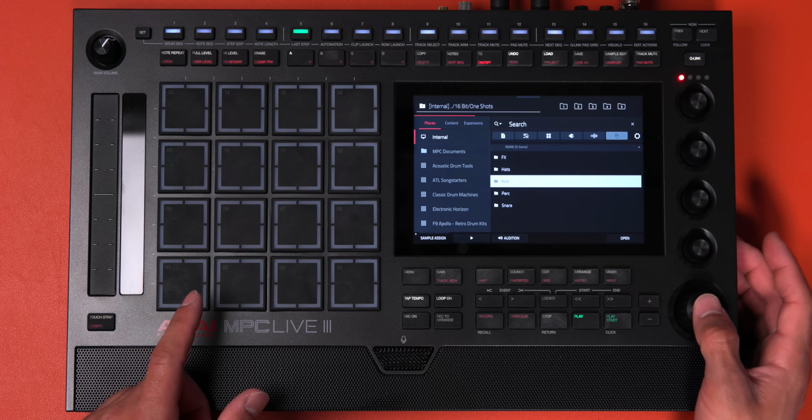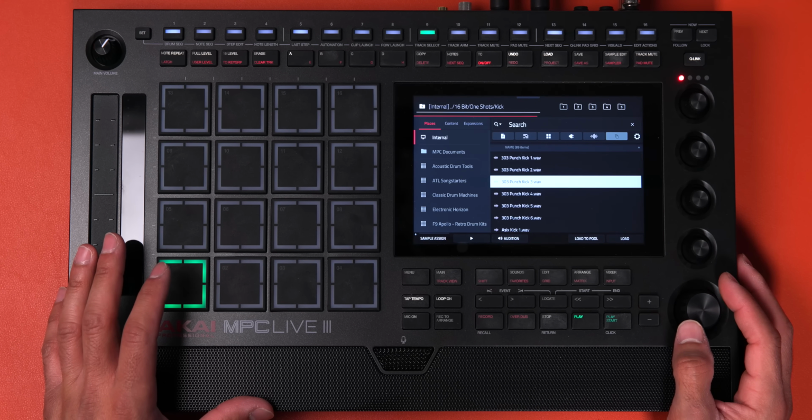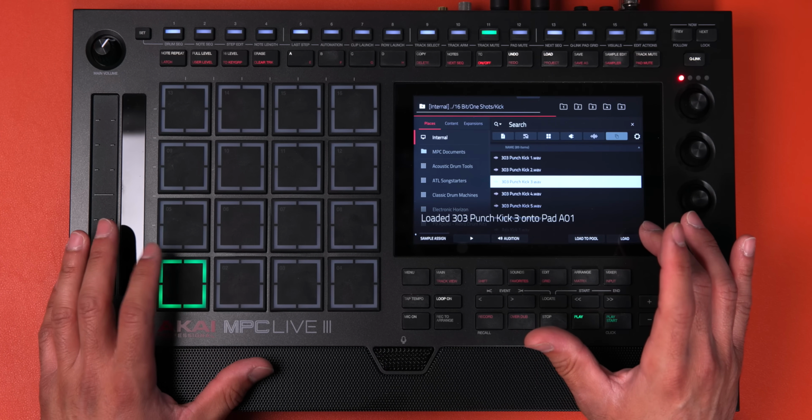And I'm gonna go into kicks. I'm gonna start auditioning some of these kicks as my loop is playing back. I wanna get a feel, and I wanna see if this kick is gonna work, if it blends well, if there's a good mixture. Let's go ahead and audition. Ooh, I like this. I already like that kick.